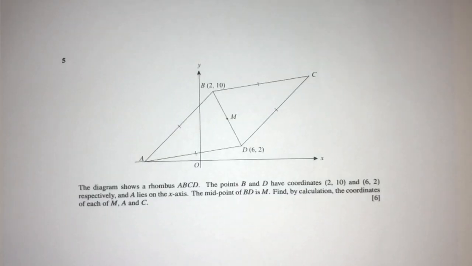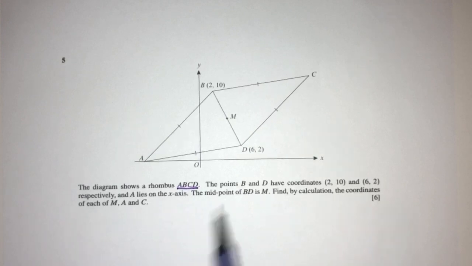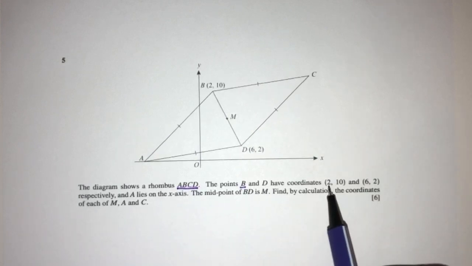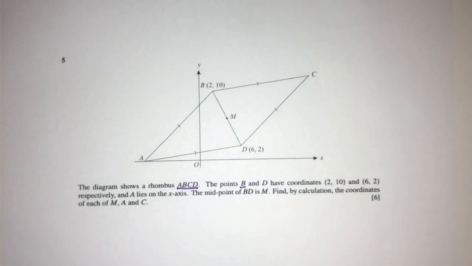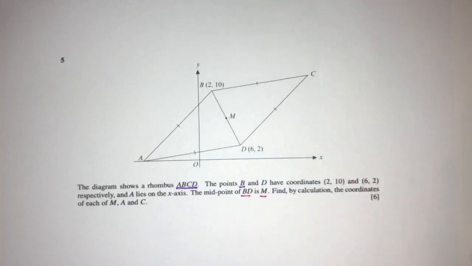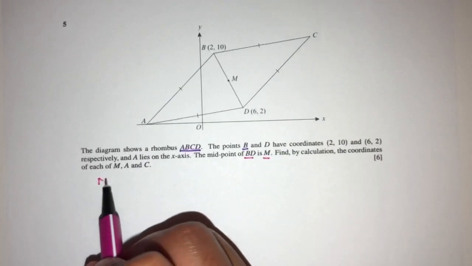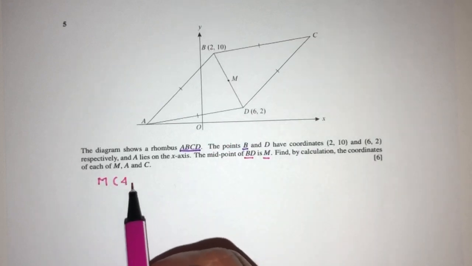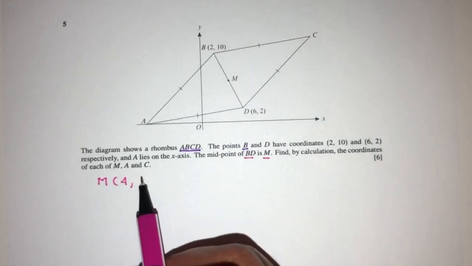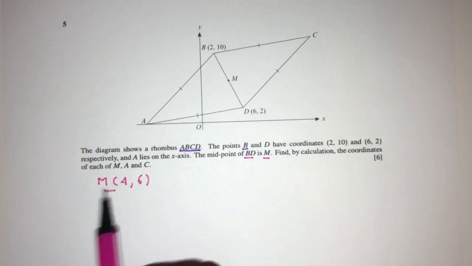Now let's move on to the next question. The diagram shows a rhombus ABCD. The points B and D have the coordinates 2, 10, and 6, 2, as we can see right here. Now, we know the midpoint of BD is M, right here, so we can find M pretty easily. M is the midpoint. That will be x1 plus x2, that will be 8 divided by 2 will be 4. y1 plus y2, that will be 12 divided by 2 will be 6. So this is the midpoint M of the rhombus.